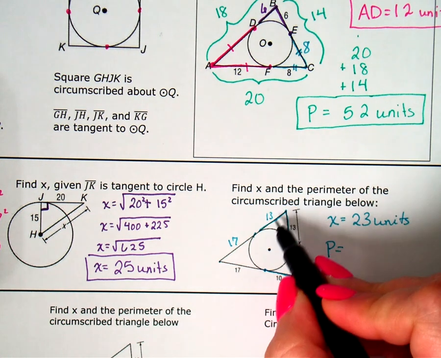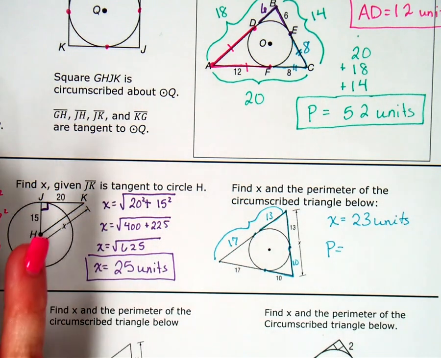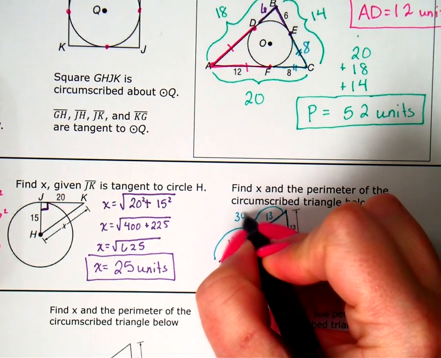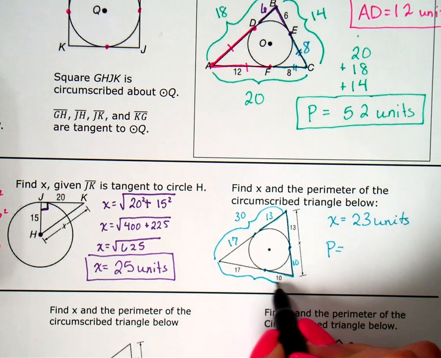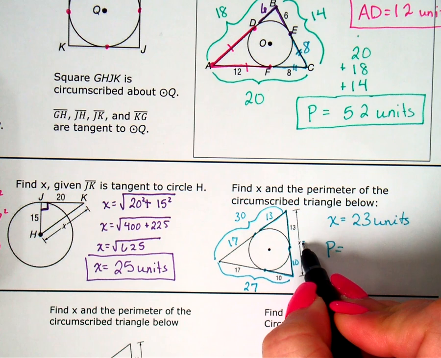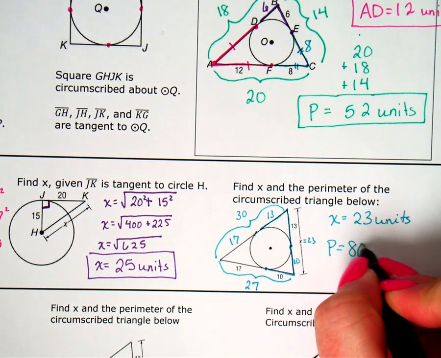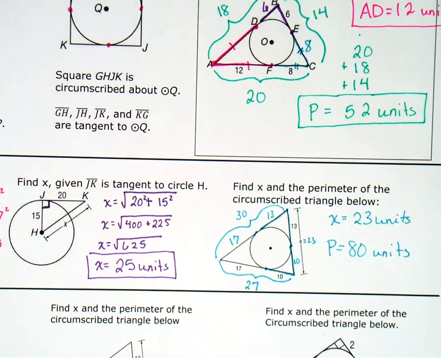Then the perimeter is going to be this 13 plus 17, which is 30. This 10 plus 17, which is 27. And this side here that we said was 23. So I just need to add those numbers together. So when I add them together, it's going to be 30 plus 27 plus 23, and I get a perimeter of 80 units. Okay?